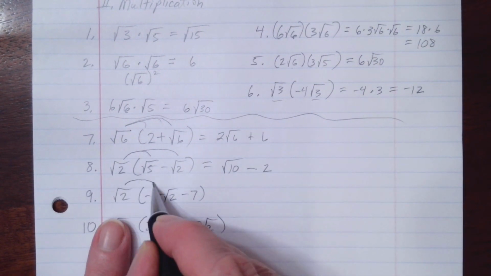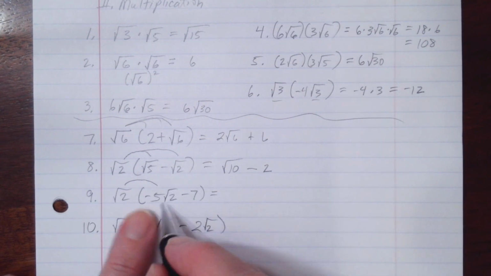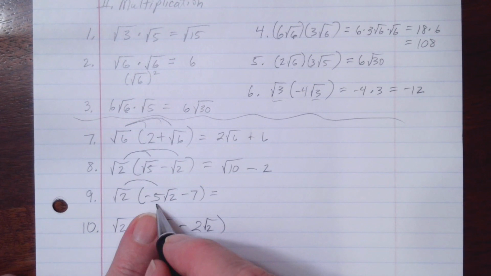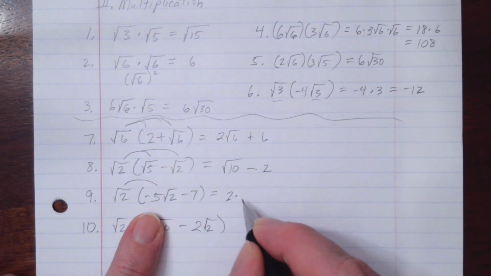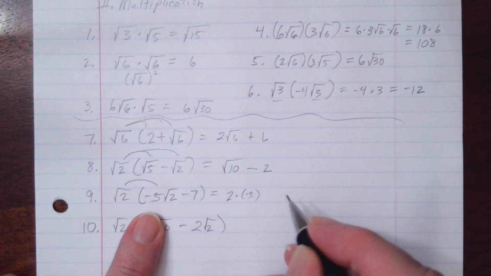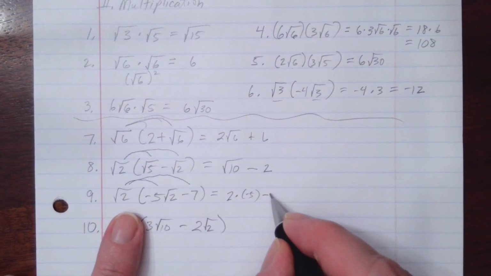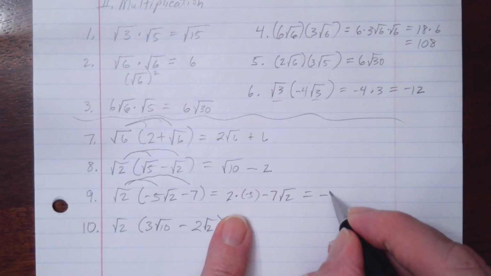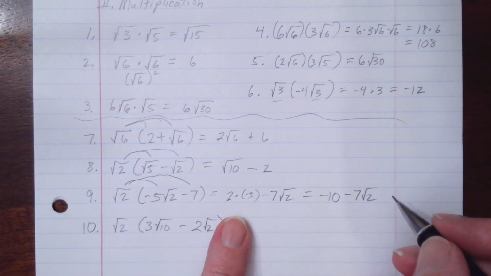All right, square root of 2 times negative 5 square roots of 2. In that case, square root of 2 times square root of 2 is 2, and you're going to multiply that by negative 5. So 2 times negative 5, and then the square root of 2 times a minus 7 is just going to be minus 7 square roots of 2. So we're going to end up with negative 10 minus 7 square roots of 2.